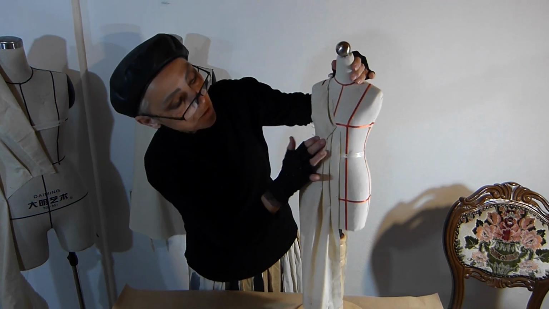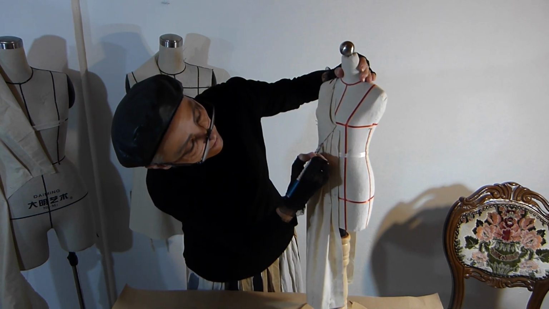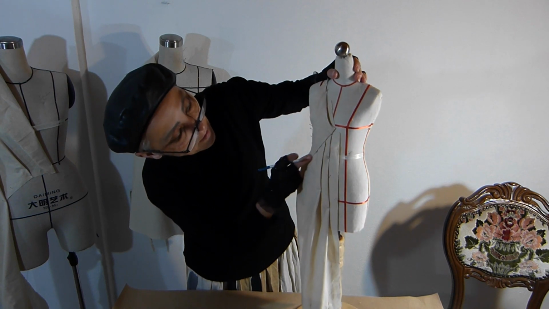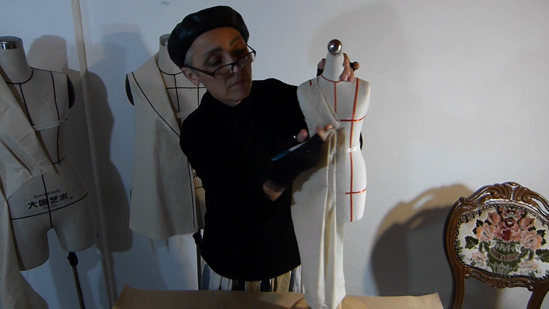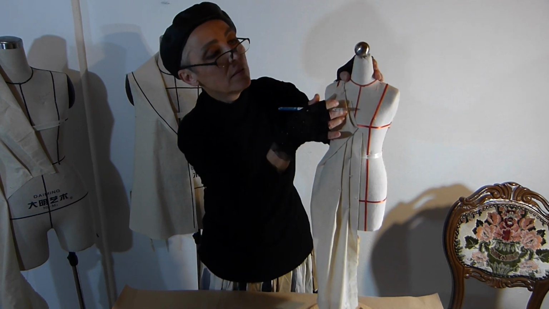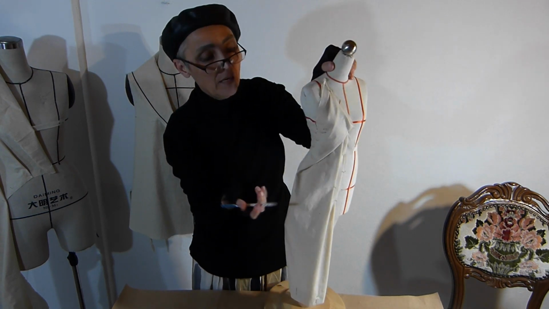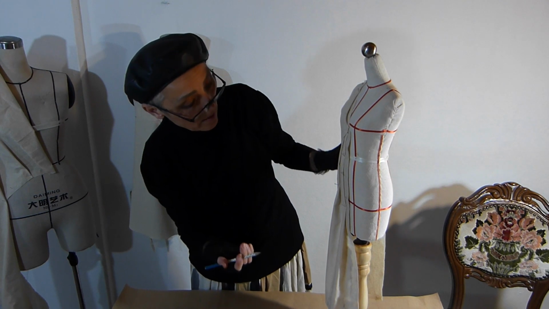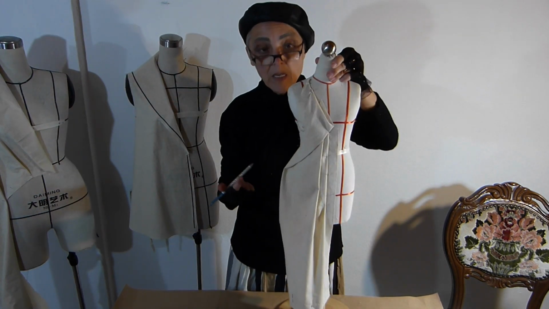So you just need to pin and mark the pleat here and here, right? Mark the neckline if you like it, and then you are finished.